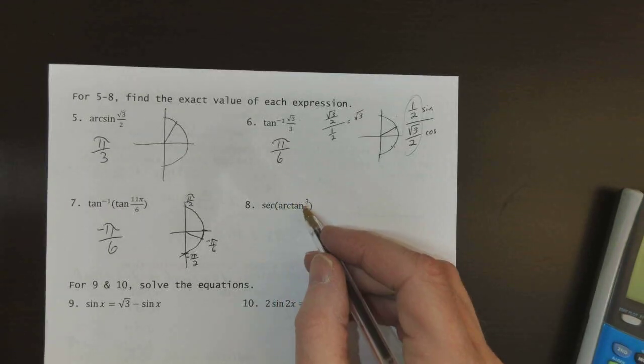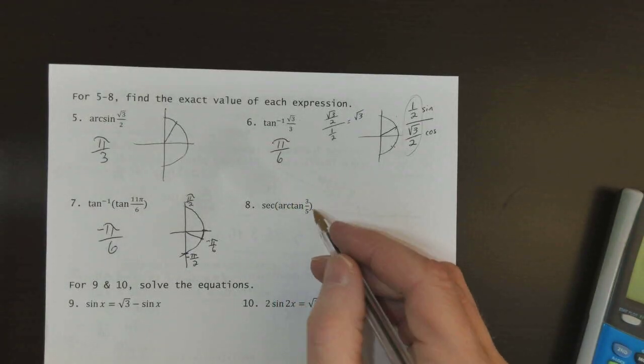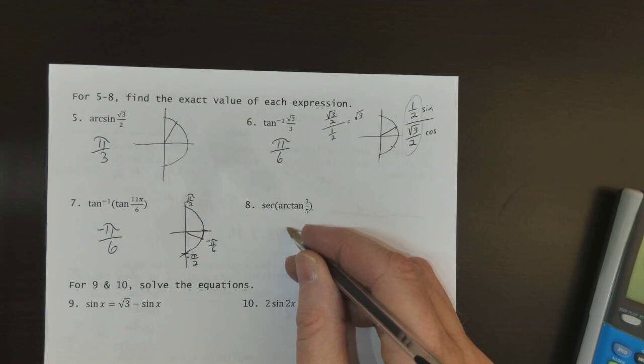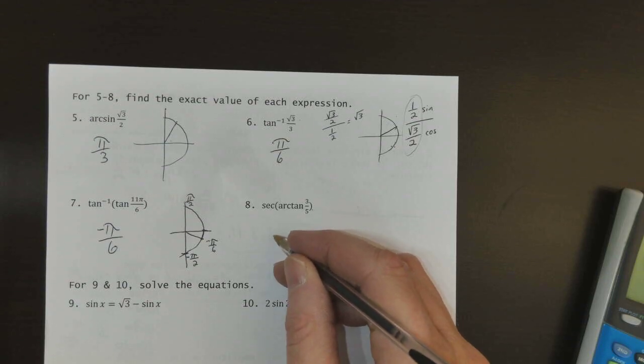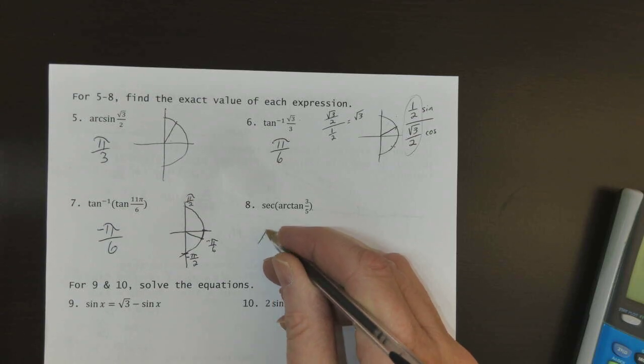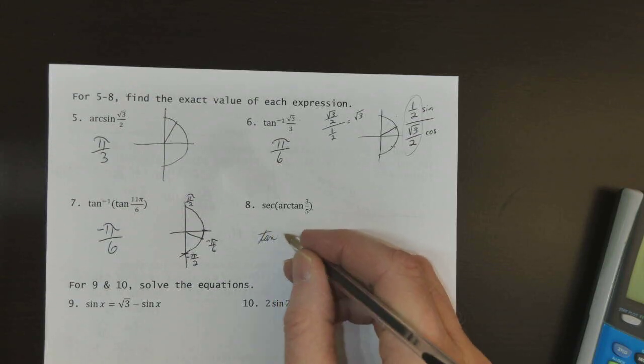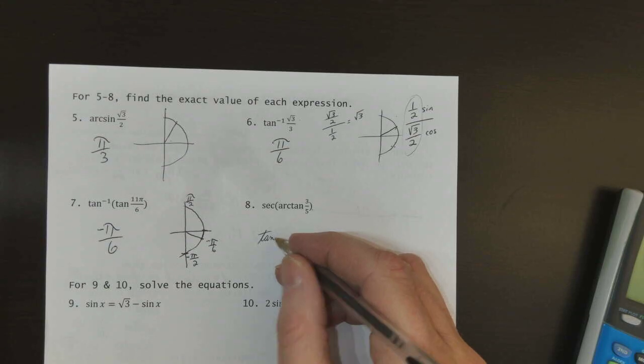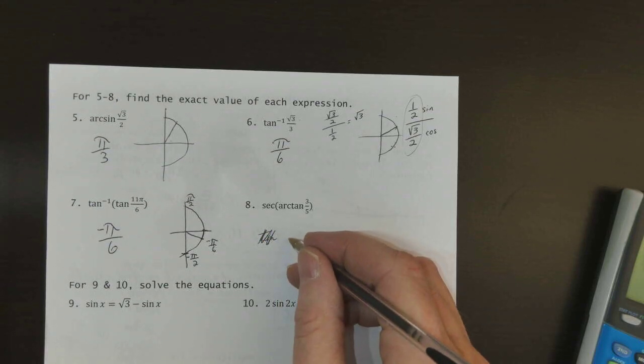So that is how we just rewrite that, converting that to that angle. All right, and then the secant of the arctan of 3/5. Now, the tangent, well, let me just draw that.